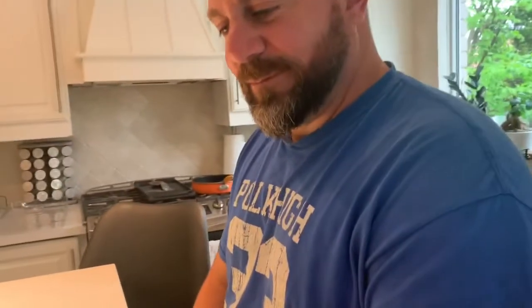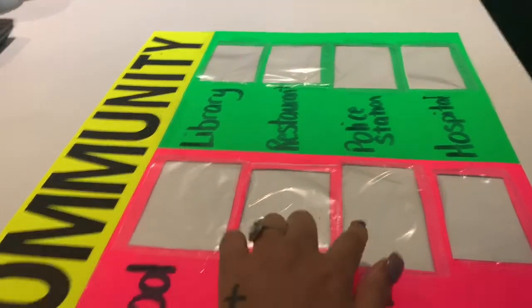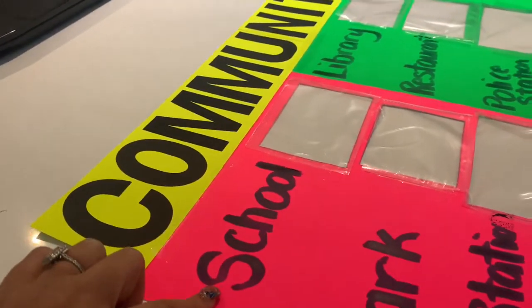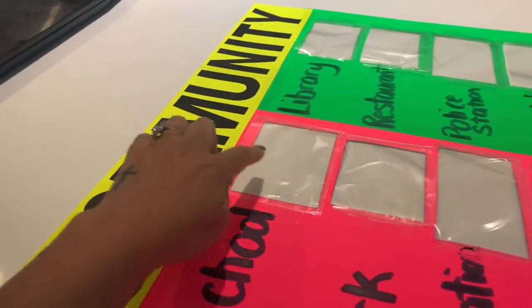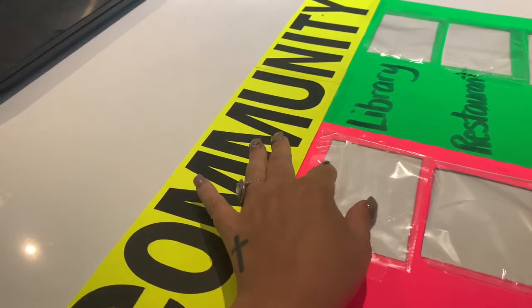So they're gonna match up with one of the words today. So if it's the library, it will match up with a photo of the library. And what you're gonna do is you're gonna take the photo and you're gonna find the right pocket that it belongs to. So if it's the school, you're going to find a picture of the school and you're gonna put it into the pocket here.